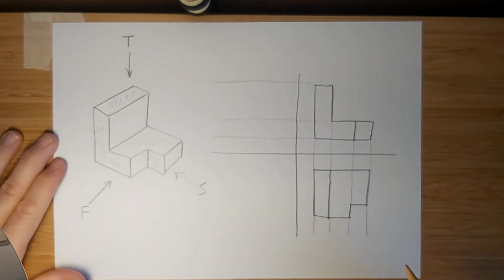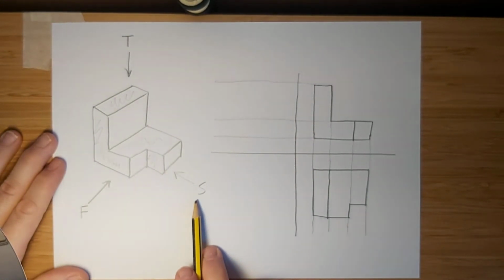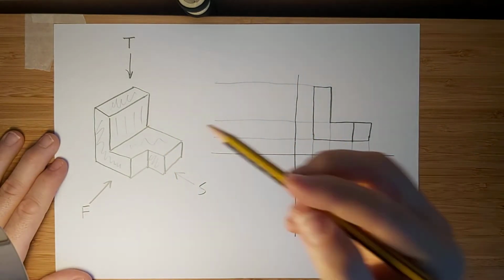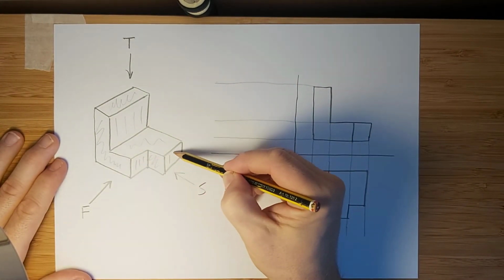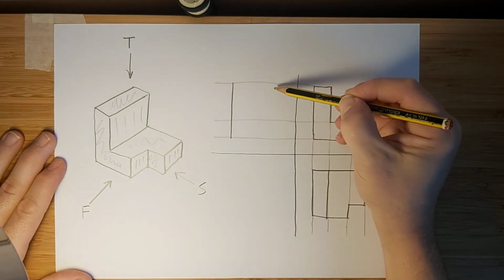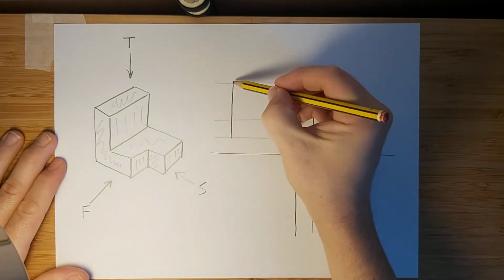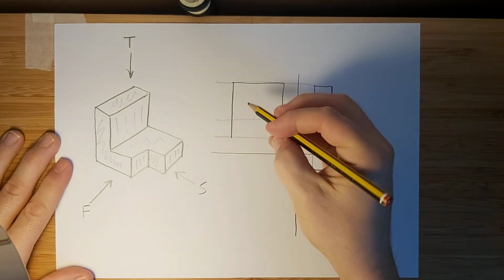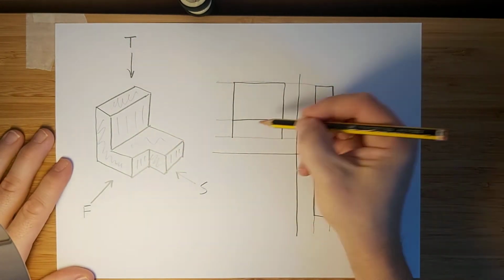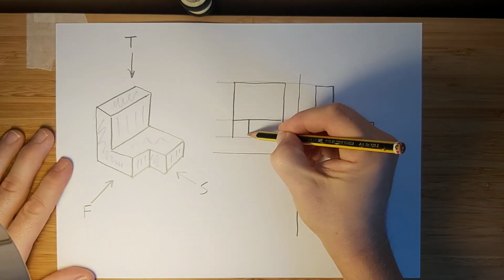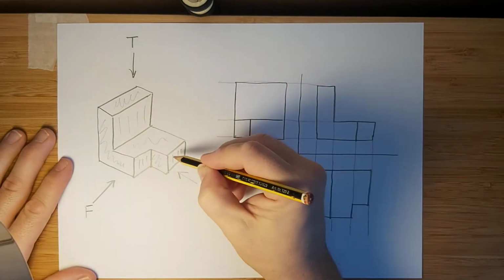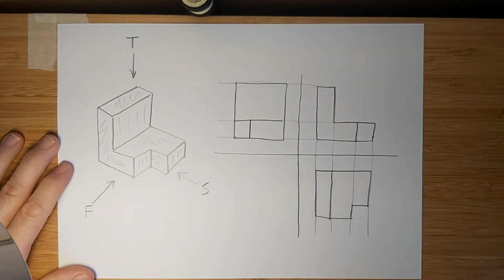Right. Now we will draw the side view. I can see this rectangle, this little square, a rectangle. So I do this, and look. This is this. And this is this. This is this. We are done with that.